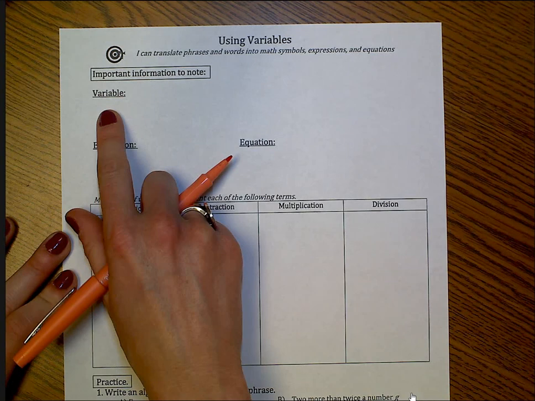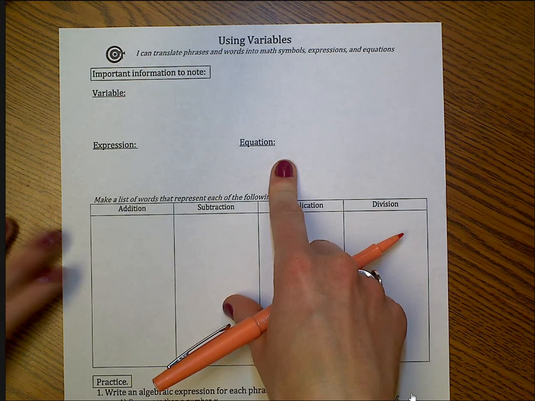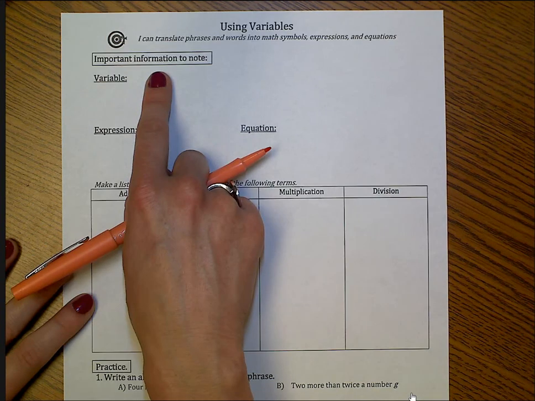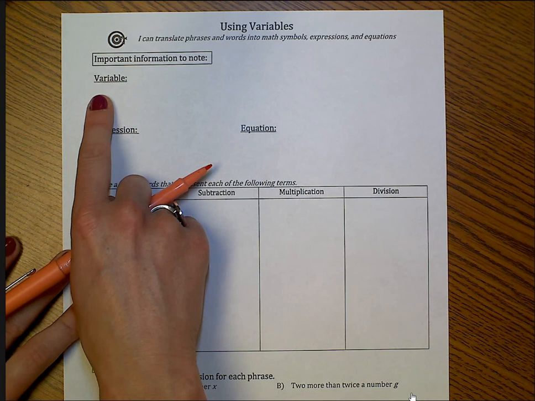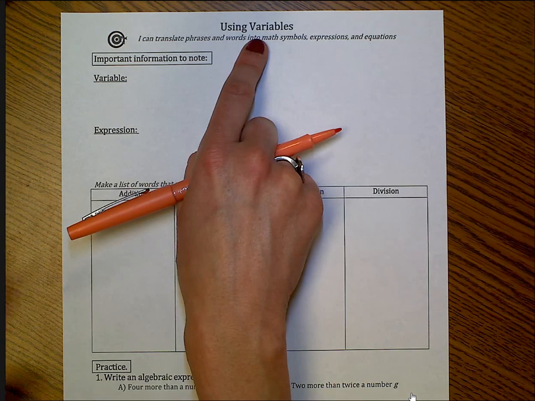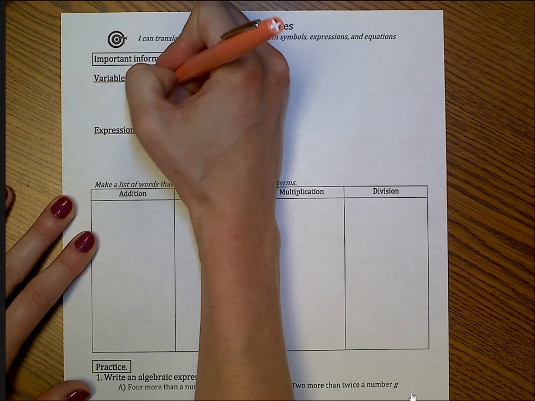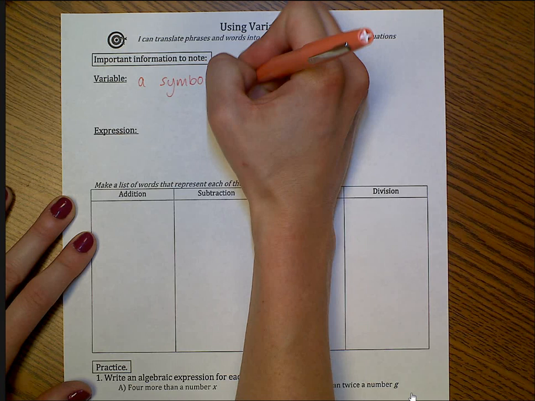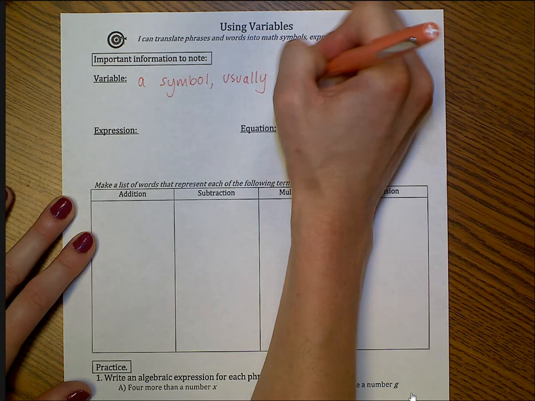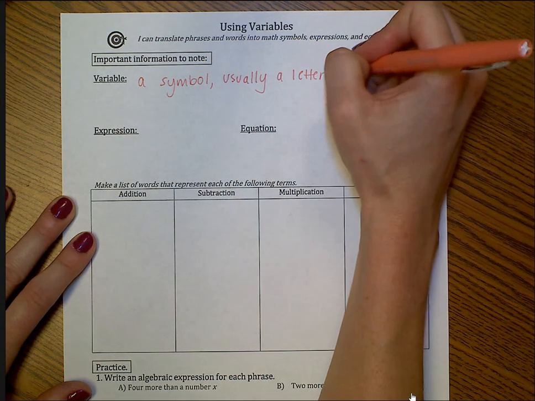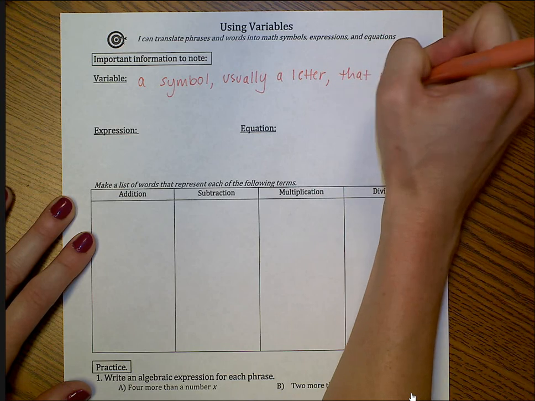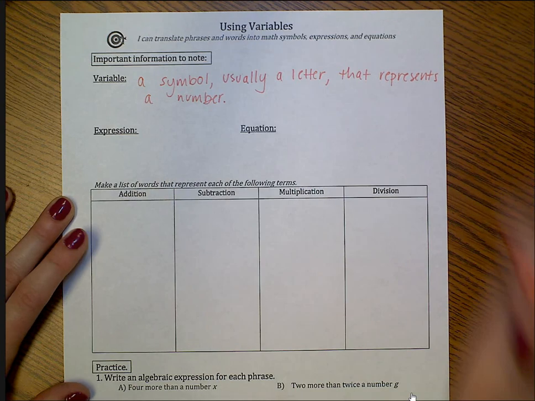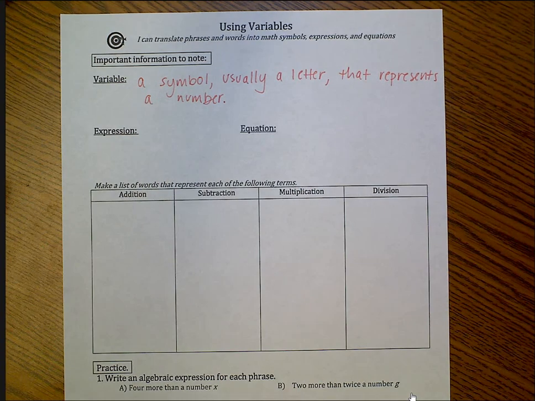At the top we've got 3 terms that are huge that we need to define right away. Really important information to note. The first term is variable, and that's in the topic here. A variable is just a symbol, and in algebra it's usually a letter that represents a number. You should write that definition exactly like I did onto your notes.